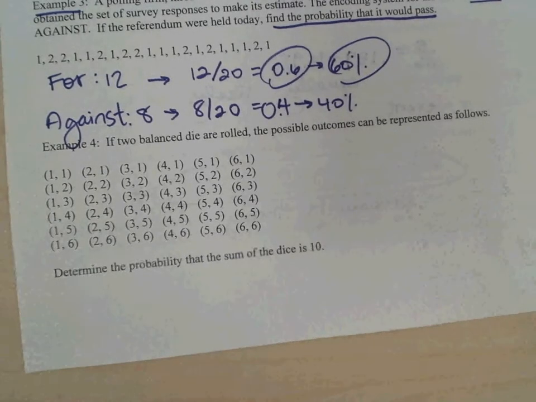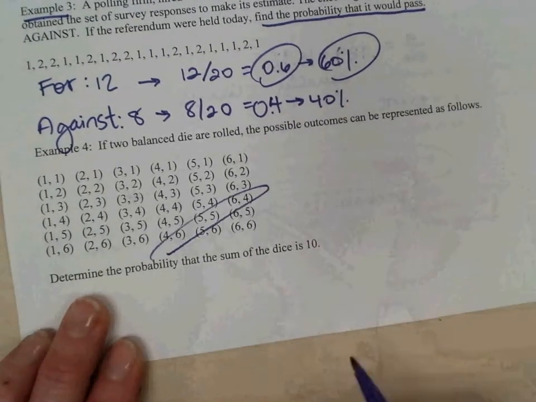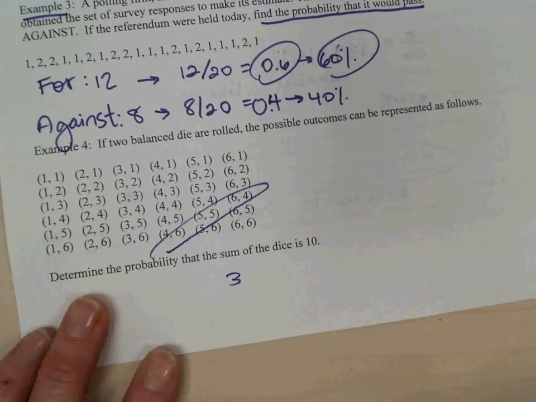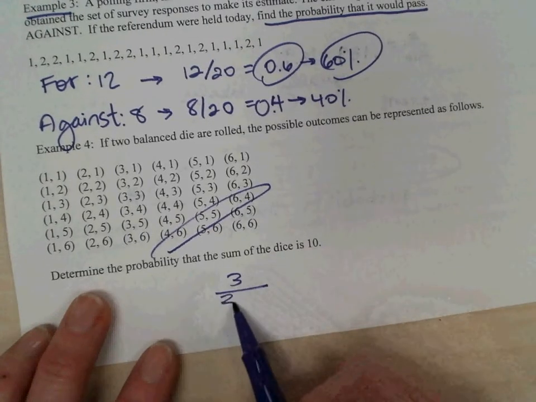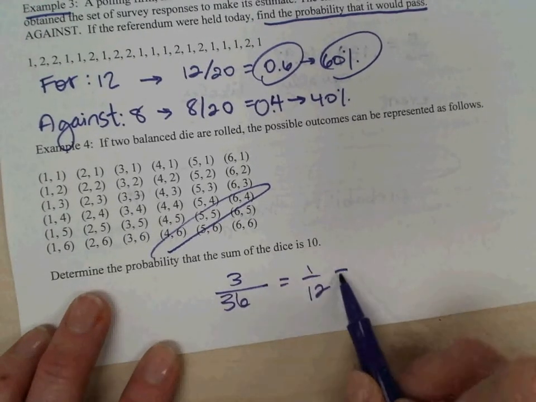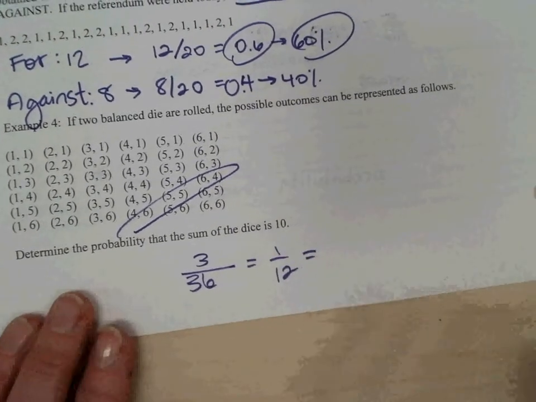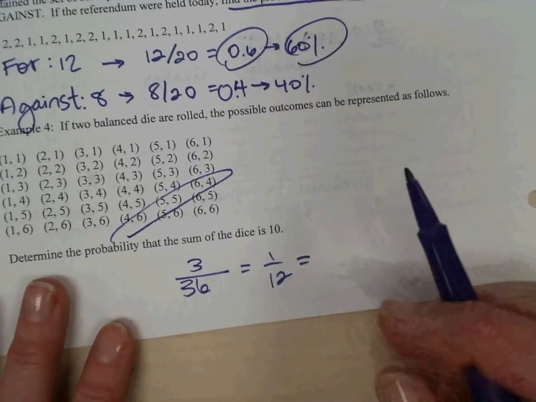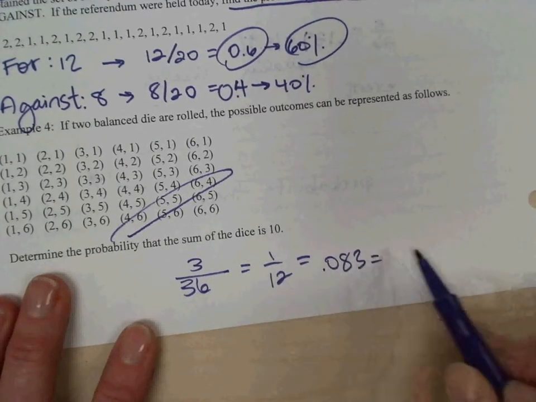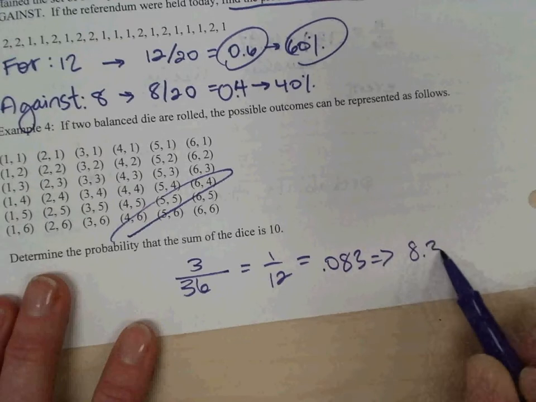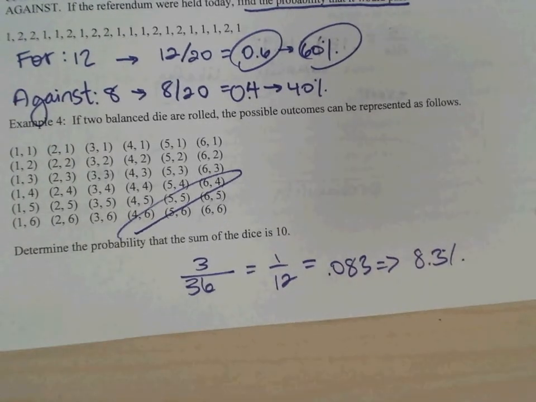Determine the probability that the sum of the dice is 10. Who's got it? Kylie. There's 3. Yeah, it's 3. Out of? 36. Mm-hmm. 36. Simplifies to 1/12, or what decimal? Go ahead, Jacob. 0.083, which is 8.3%. Nailed it.